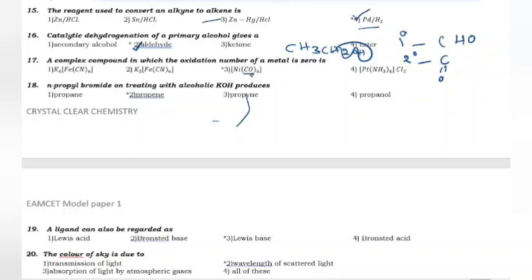If we consider N-propyl bromide, which is nothing but CH3CH2CH2Br, during dehydrohalogenation we get an unsaturated compound where there is a double bond between C and C. And we get propene, right? So where is the answer? Here is the answer. The second one is the correct one.